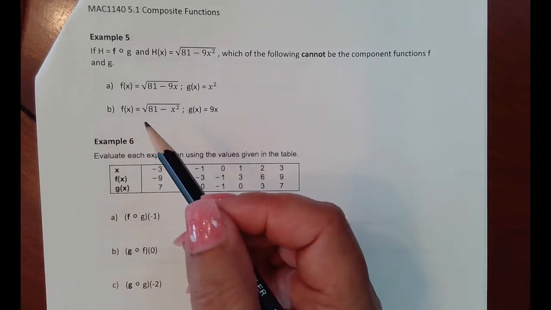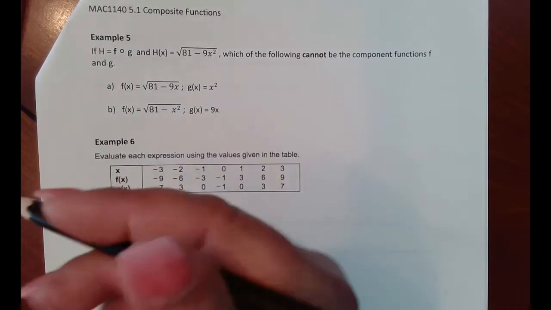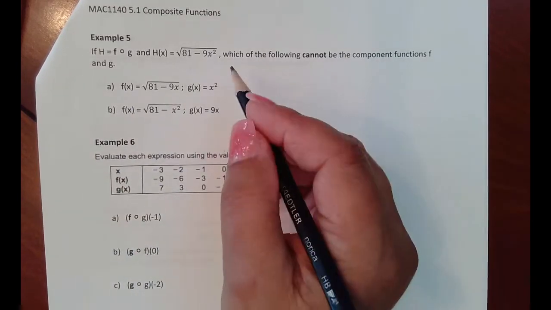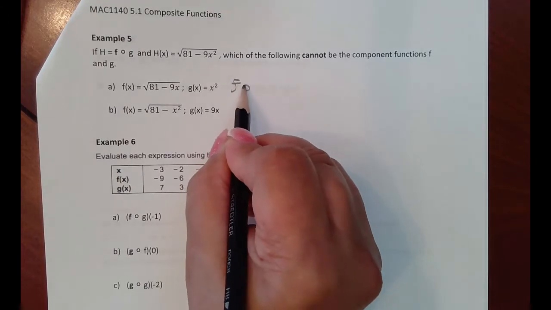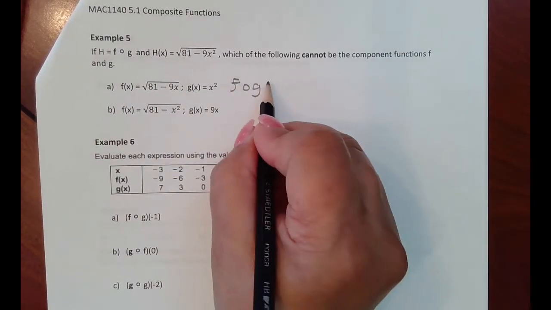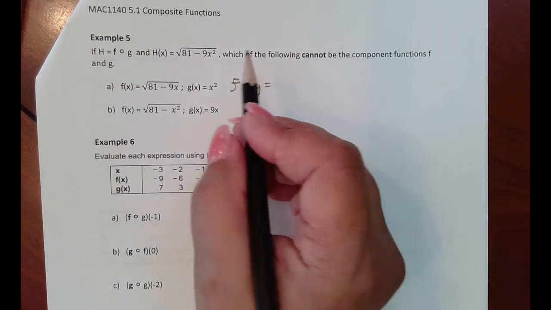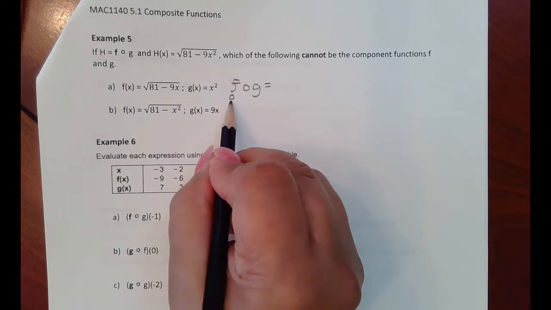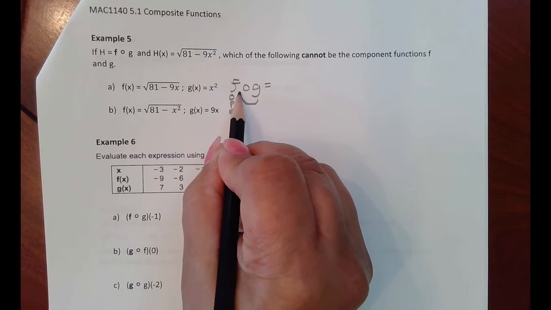Now, if we find it right away, then we know which one is not the one that works, because only one of these works. They only gave you two choices, so let's try A and see what happens. We're going to do f composed of g. This h that they have is just what they're naming the composition, so you don't need to really worry about that. It's always open that outer function and plug the inner function right into it.